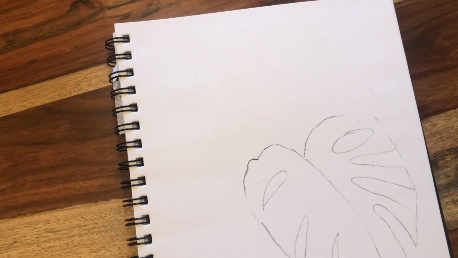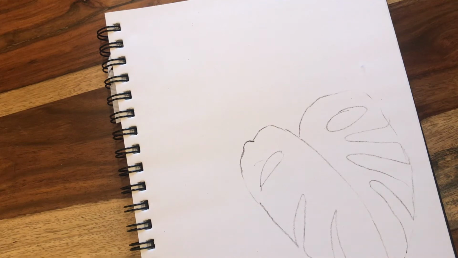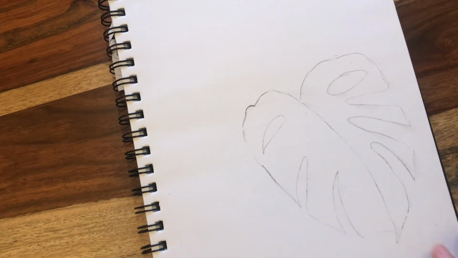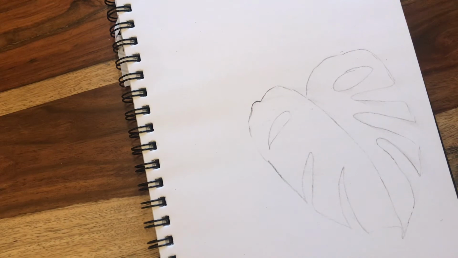So as you can see, I've had a quick go at sketching the initial pattern of my leaf. What I'm going to do for my piece of artwork today is to try and repeat this pattern across my page. So I might do some bigger versions and some smaller versions of my leaf pattern to create a whole page of pattern.